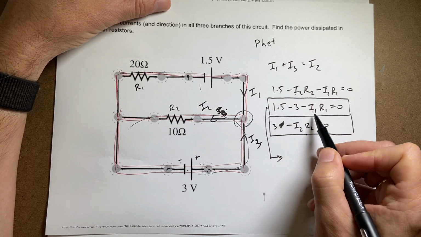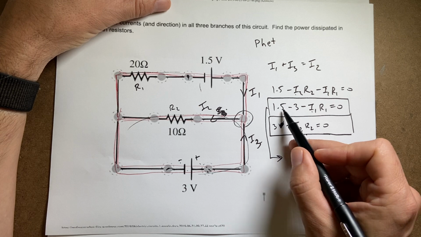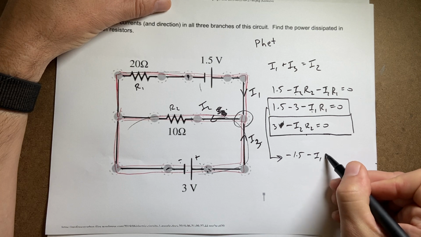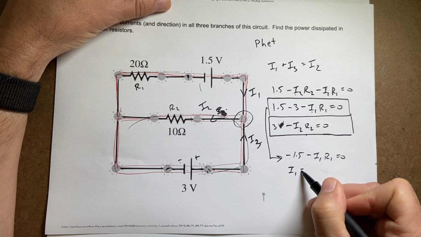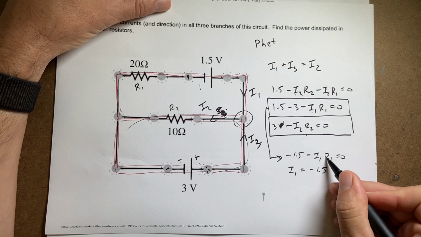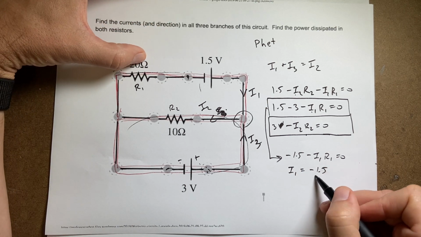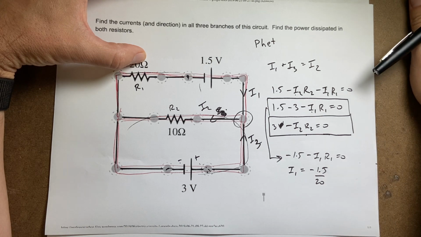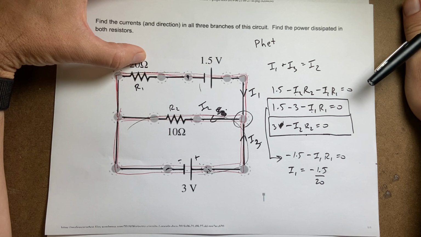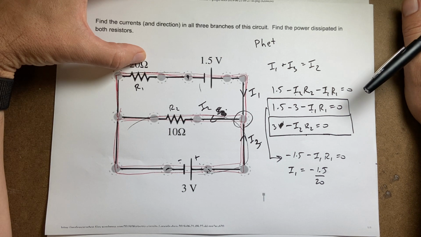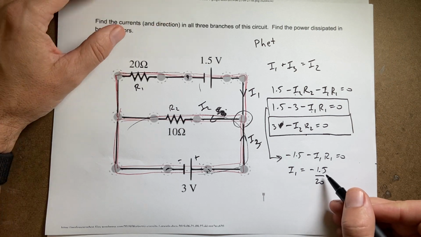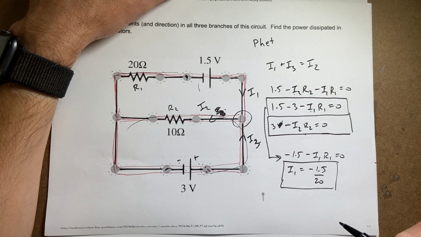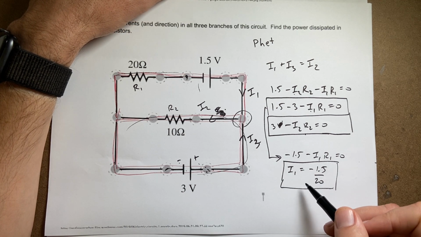Okay, so this one I can solve for I1. So this is going to be negative 1.5 volts when I combine those two together. So I get negative 1.5 minus I1 R1 equals 0. So I1 is going to be negative 1.5 divided by R1, which is 20. Is that right? I feel like I made a mistake. I redid this problem, I think this is right, but I think I might have made a mistake in my calculation. But if I did, I'll fix that. Okay, so that's the current I1.